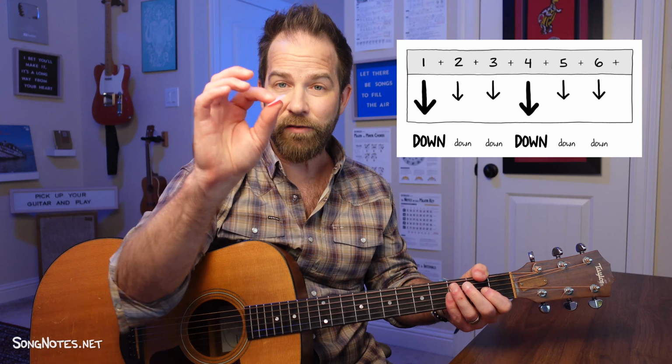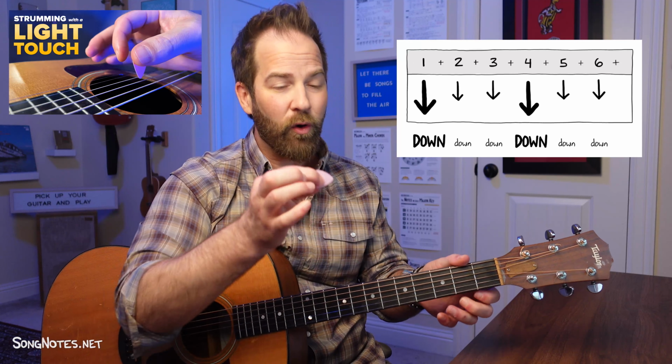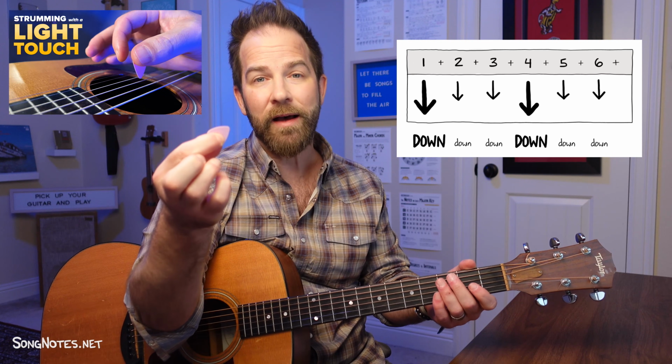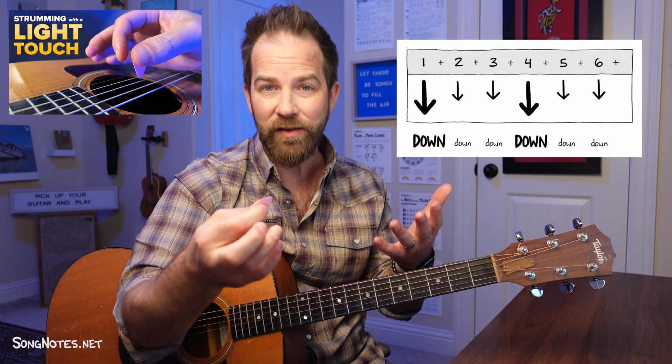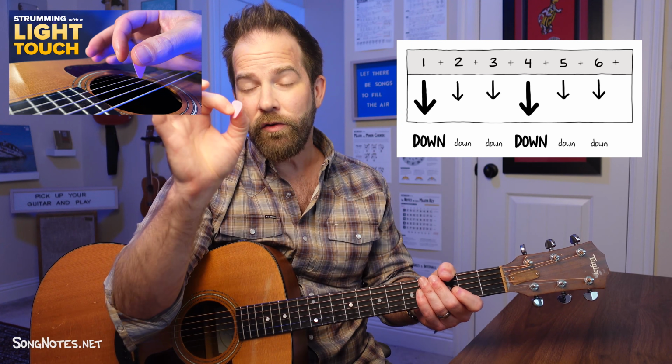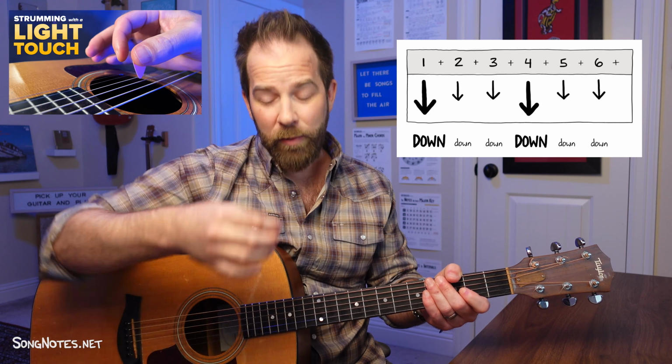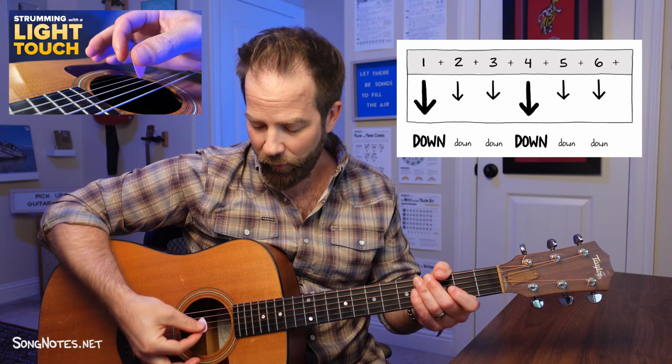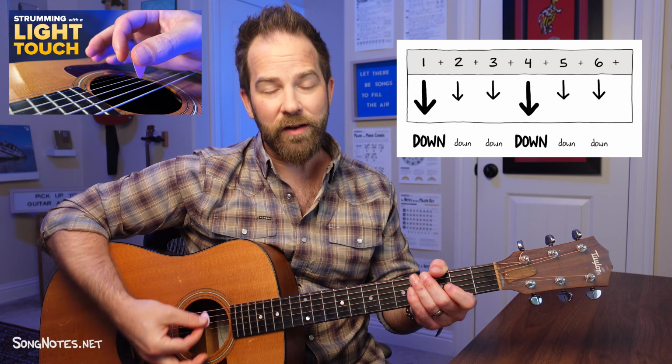Now you want to have a light grip on your pick. I have a separate video about this. If you hold your pick too tightly, it's going to be impossible to get a light brushy sound. Everything's going to sound harsh. You want to lighten up. Hold the pick just tight enough to keep it in your hand, but loose enough that it bends or breaks on the string, so to speak, and it's going to create more of a light dragging sound. Now, from there, we can add filler strums in other places, right?